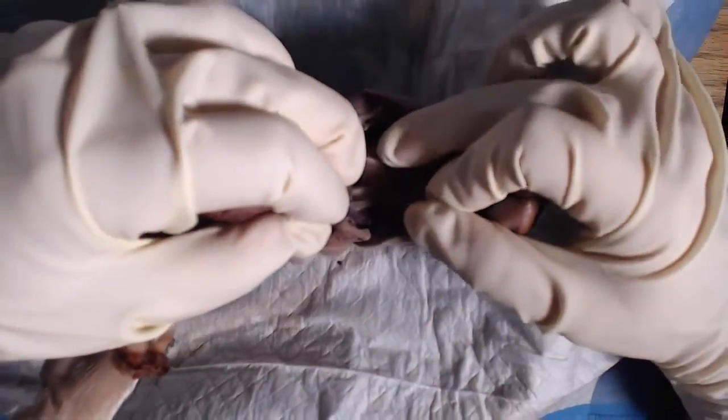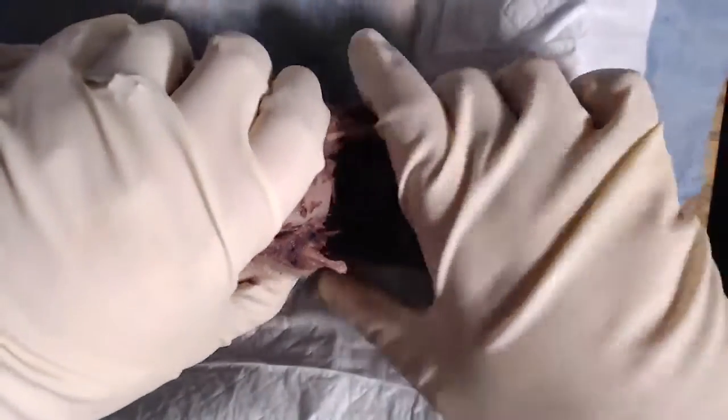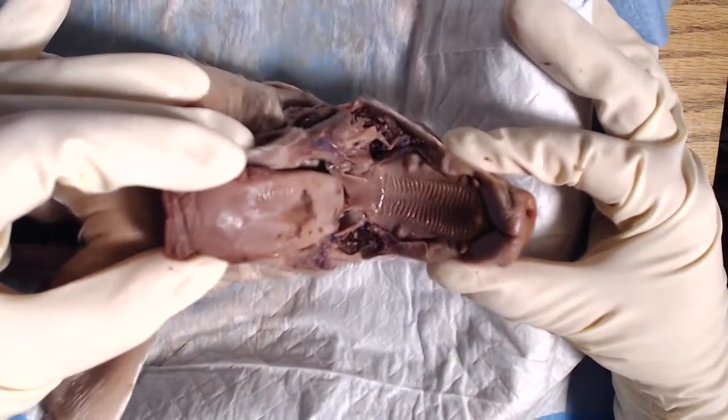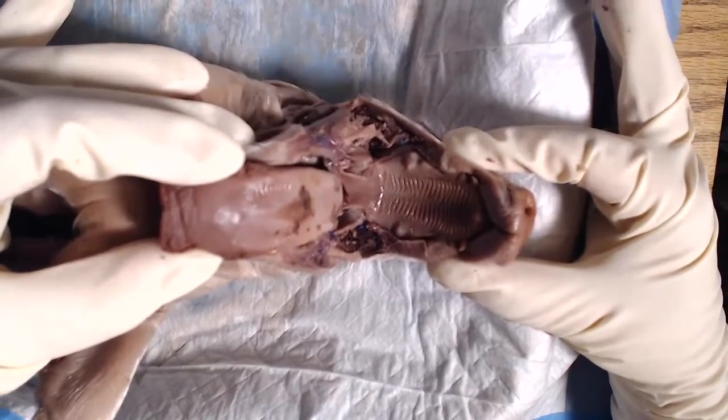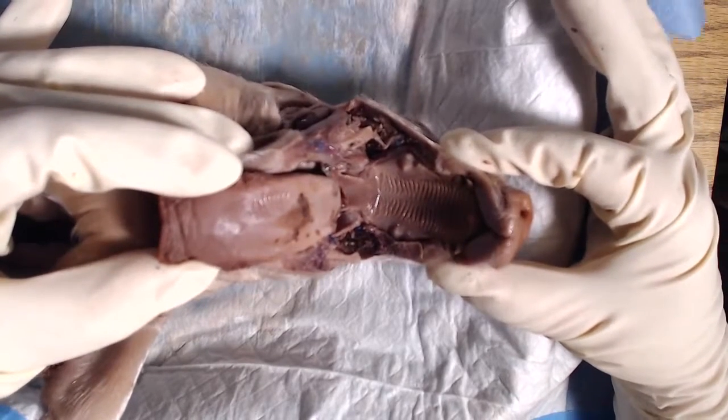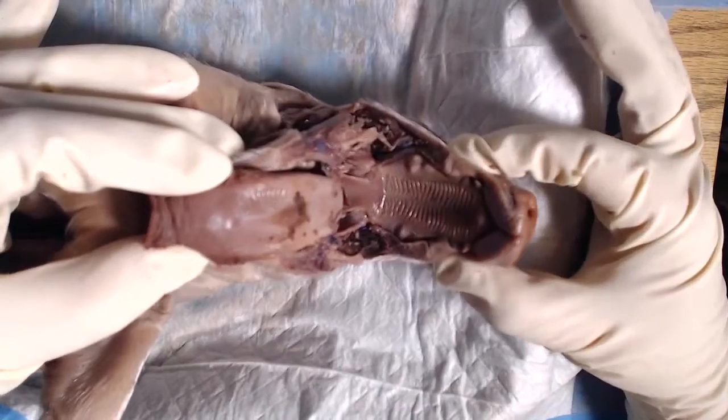Again, you're going to have to put some muscle into it. We're just going to be pulling it apart like this. So this is the view you should have. And those cuts we made earlier should make that easier. So you should have a nice open view of the mouth. You can see a lot of the structures.